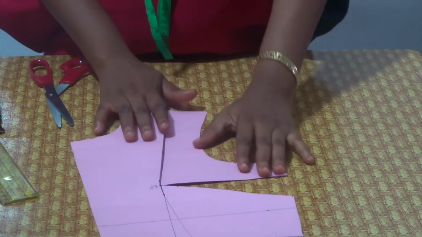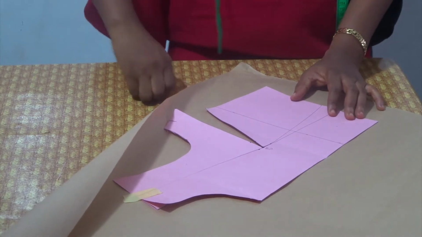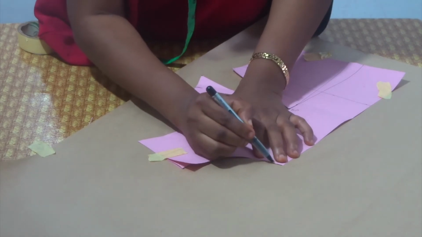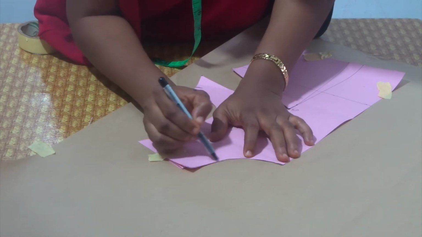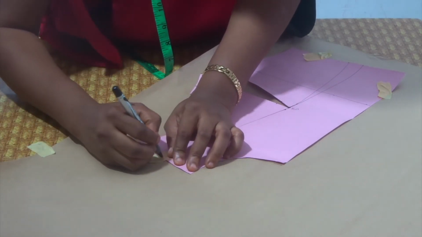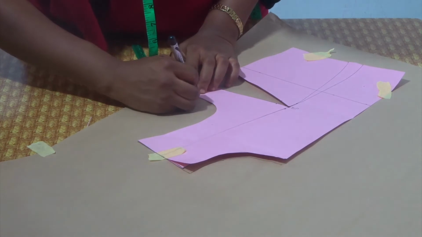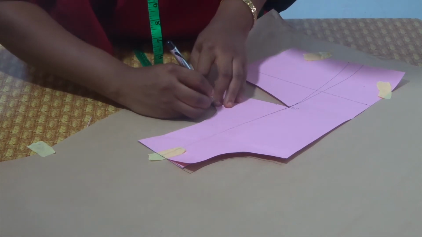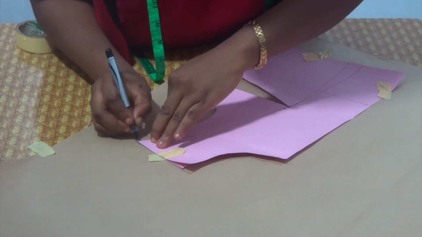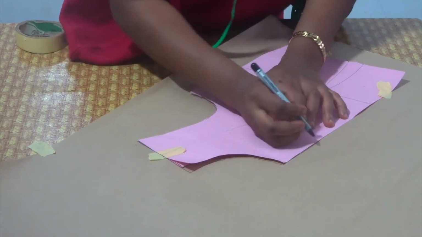You see, get a brown paper and copy this out. Pull this out. You can trace it out with a tracing wheel. That is most preferable because your hand may shake while you are doing this. Remember, the front here is on fold.